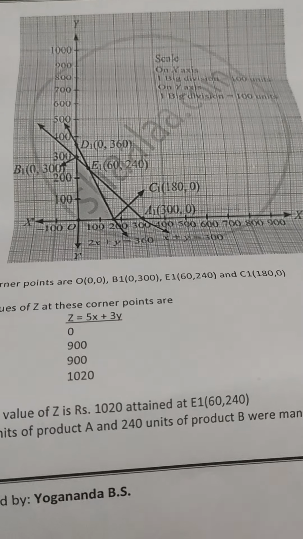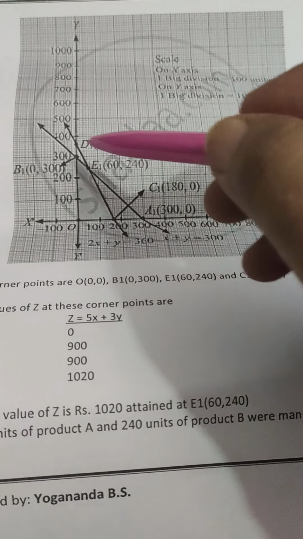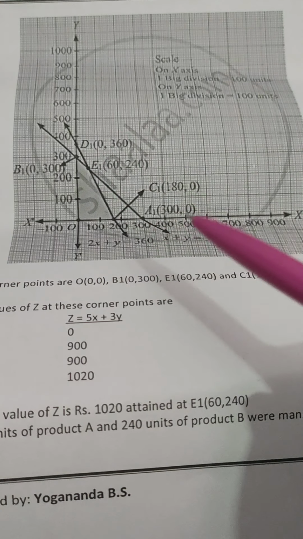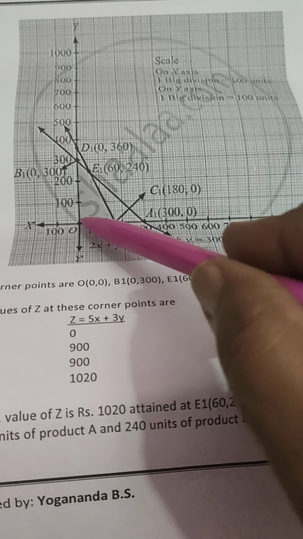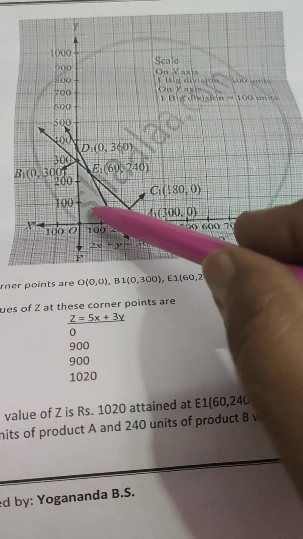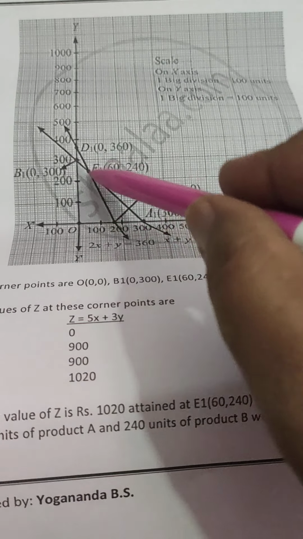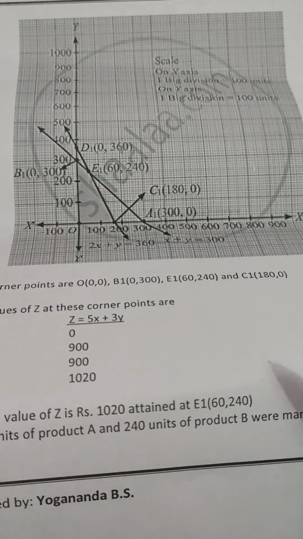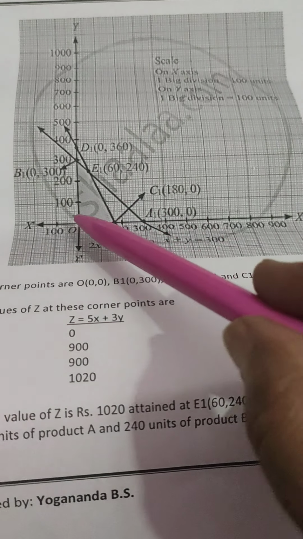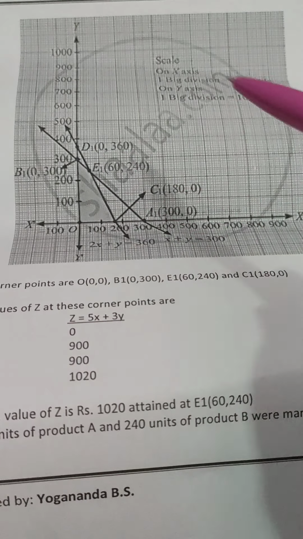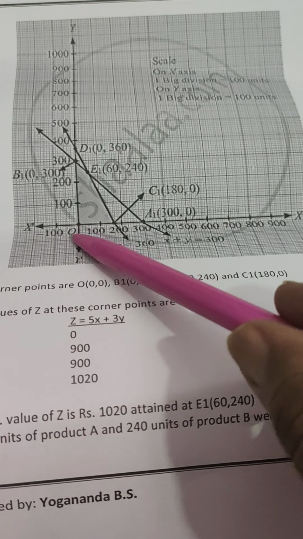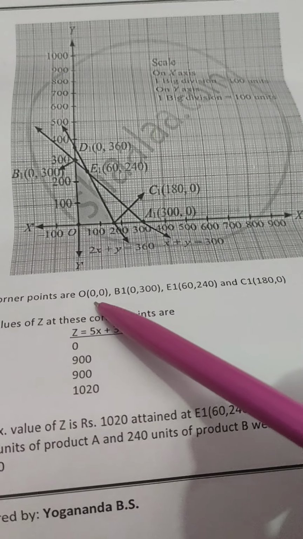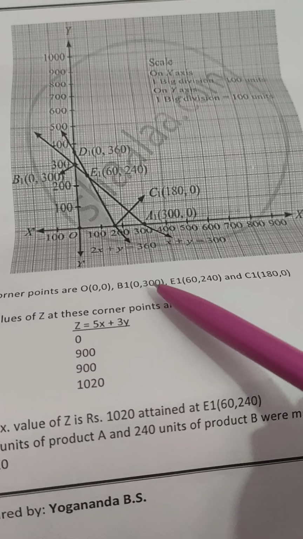Now, for both the lines the constraints are less than or equal to only. So the feasible region is the one which is hatched here. The darkened area is my feasible region. Then I have to consider all the corner points. The origin O is also one of the corner points, with coordinates 0, 0.